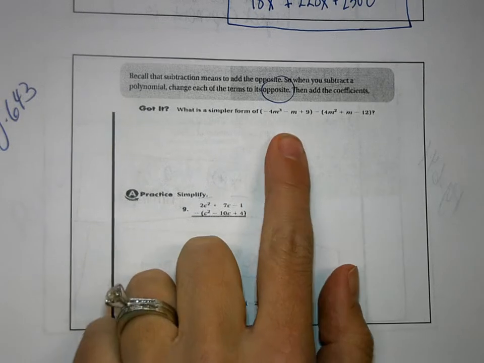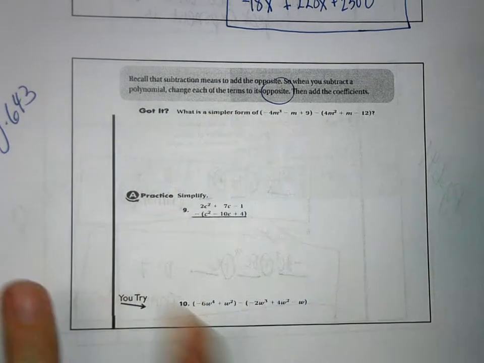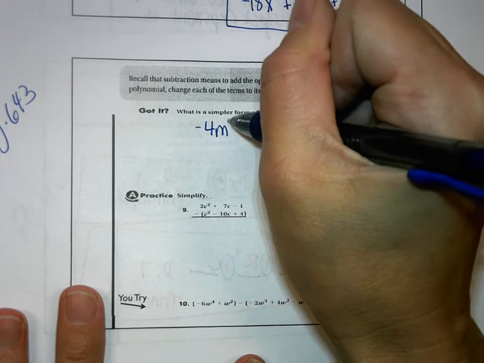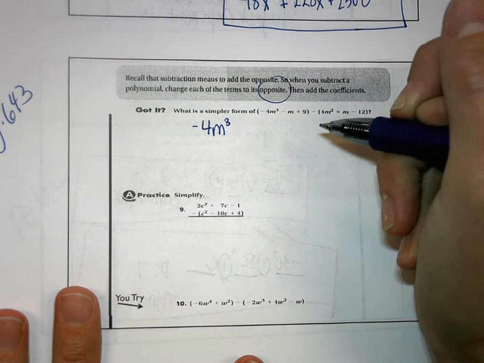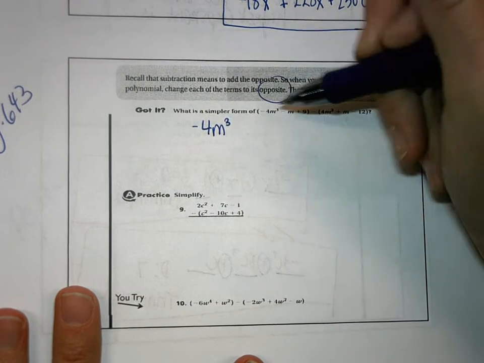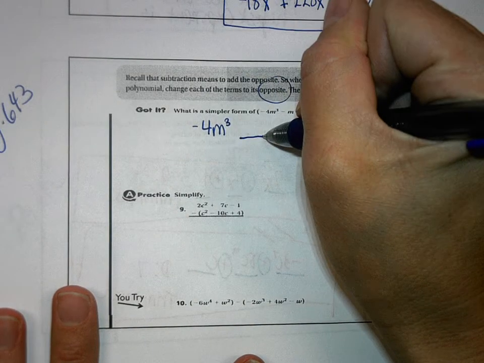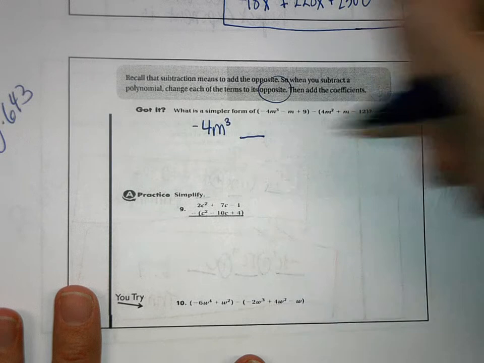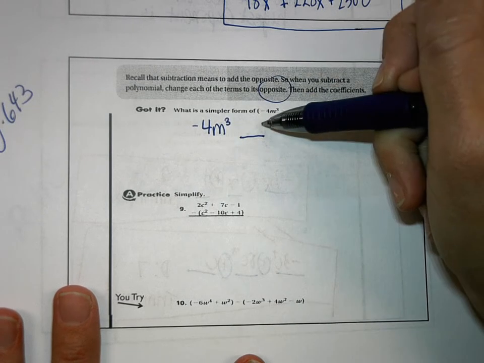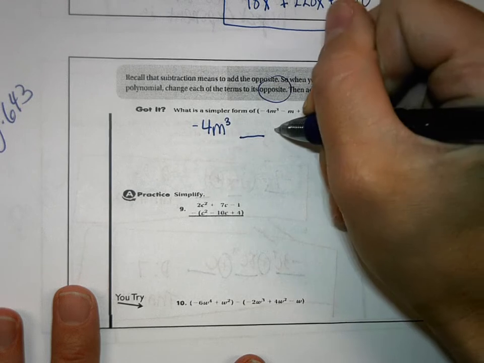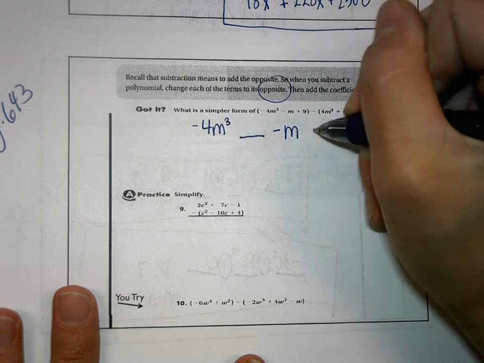So what I'm going to do here is I'm going to rewrite this negative 4m to the third. Now remember how we talked about going down in degrees? Do you see how there's no m to the second here? I like to kind of leave a blank for it because it helps me line up everything. So this would be my m to the second, but there is no m to the second. Okay? And then this would be m to the first, which is negative m, and then plus 9.